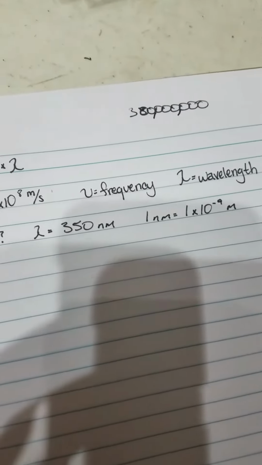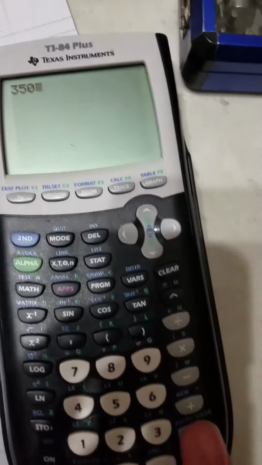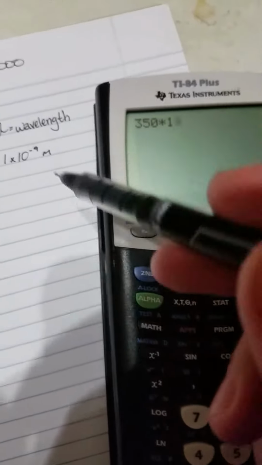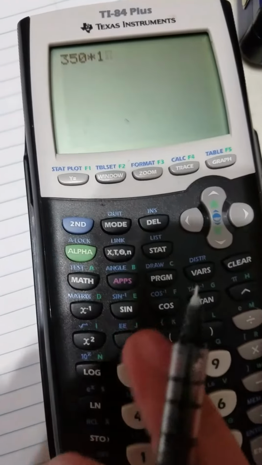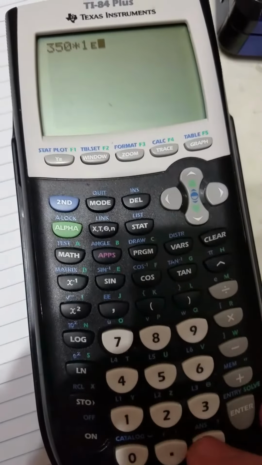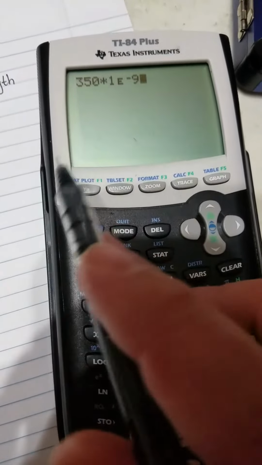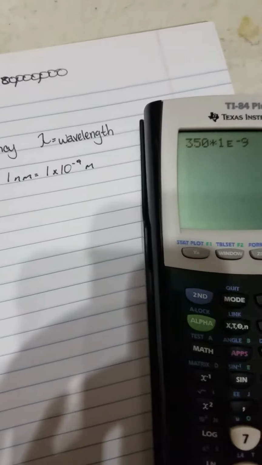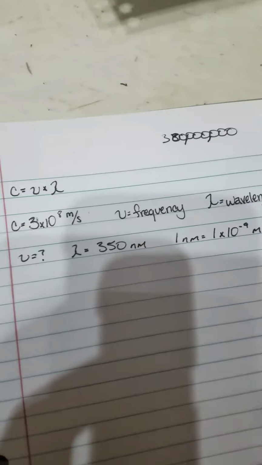So, easiest way to do this, 350, go to your calculator. 350 times 1, and yes, there is a button for the scientific notation. It's right here, the E button. So 1, second E, negative 9. That's 350 times 1 times 10 to the negative 9, and this will give you the answer in meters, which is what you're looking for. It has to be in meters because this is in meters, and I'll get to the reason for that in a second.